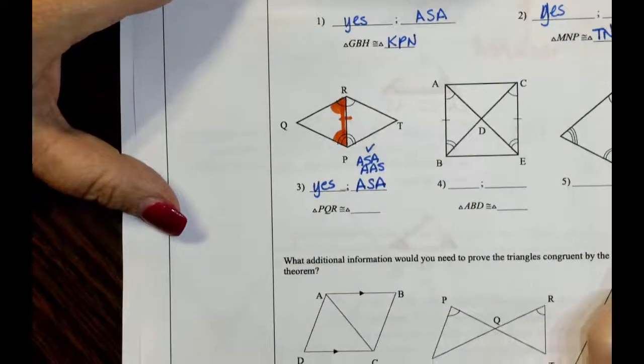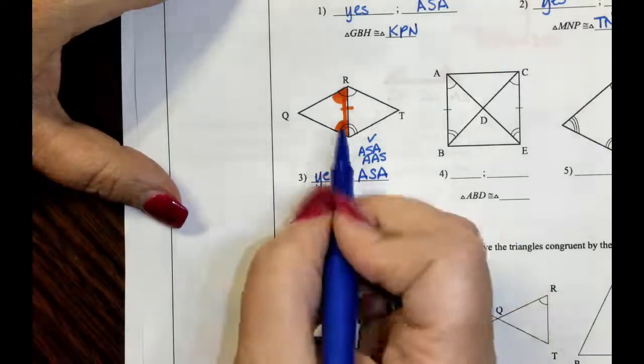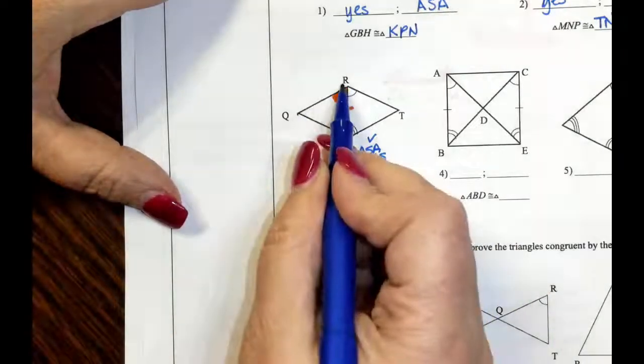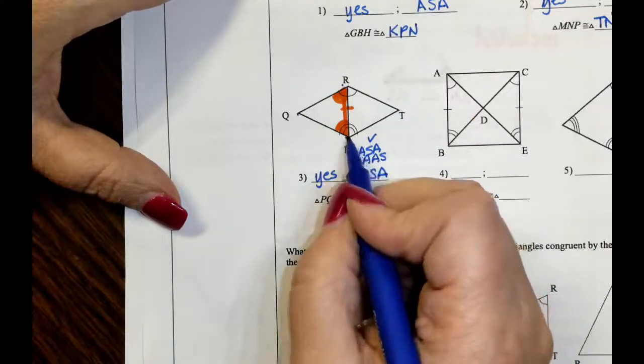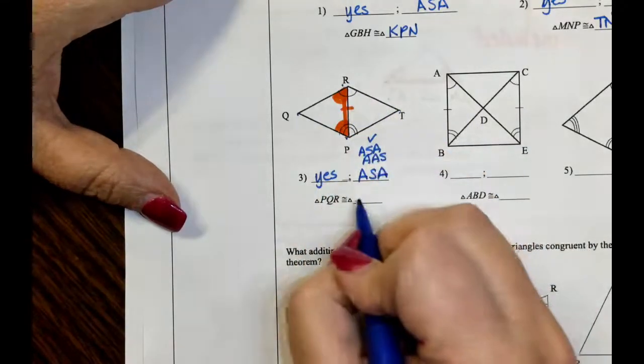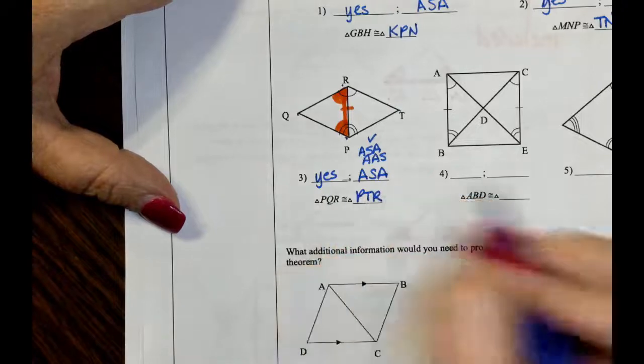Then you want your congruency statement, so PQR, P to Q to R. Notice the markings, 2 to none to 1. So we'll go in the same order, P to T to R, PTR.